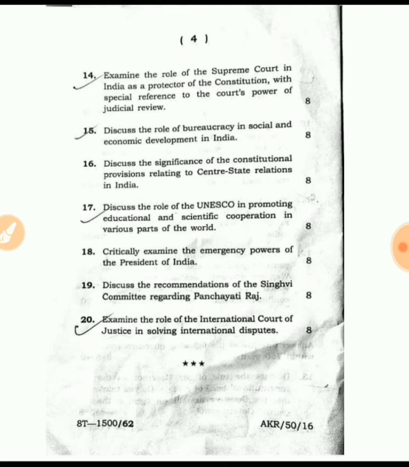16, discuss the significance of constitutional provisions relating to center-state relations in India. 17, discuss the role of the UNESCO in promoting educational and scientific cooperation in various parts of the world.